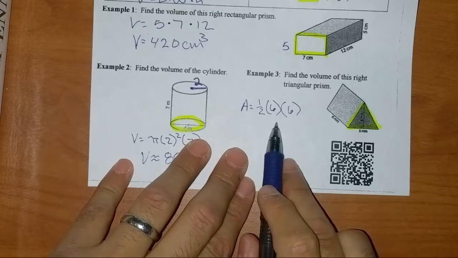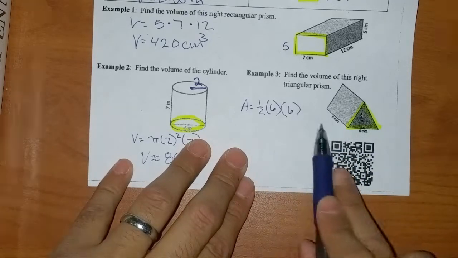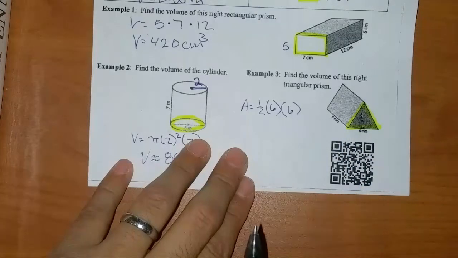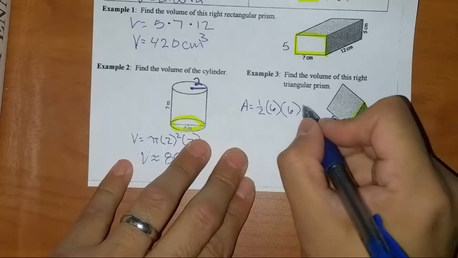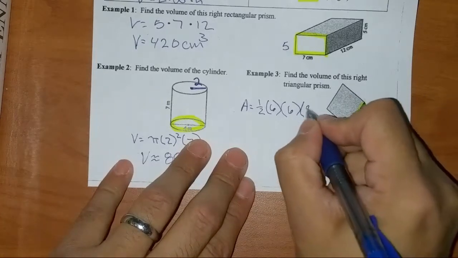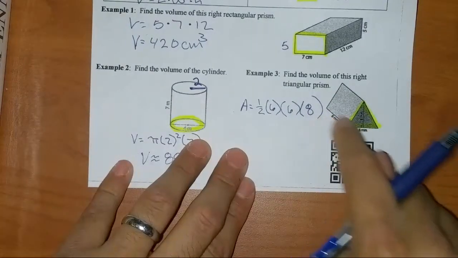Does that make sense? Okay, so that's the triangle. Now, how thick is this triangle? There's a number there. It's going to be 8. Thank you. So we're going to have 8 right there, because that's how thick this triangle is.